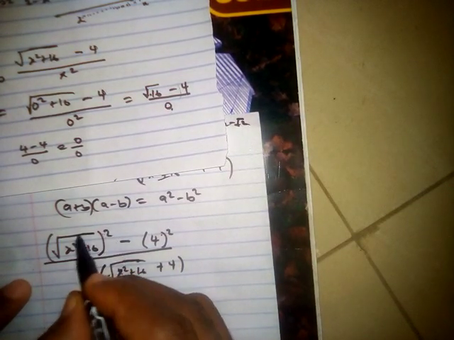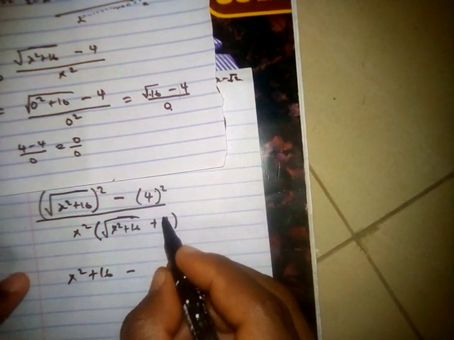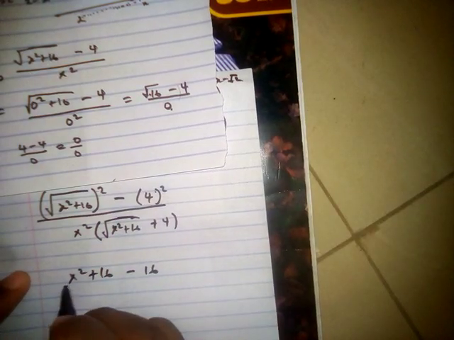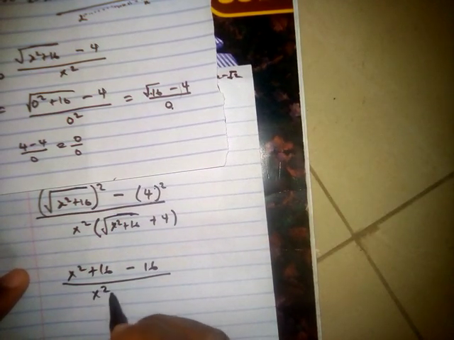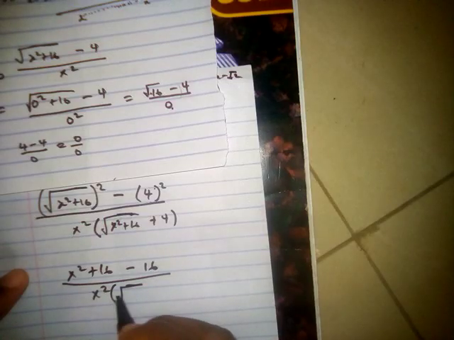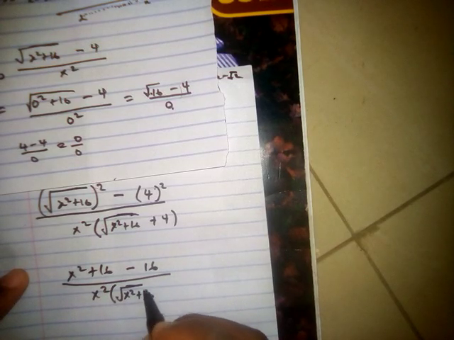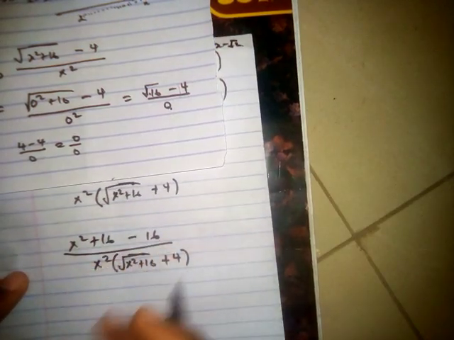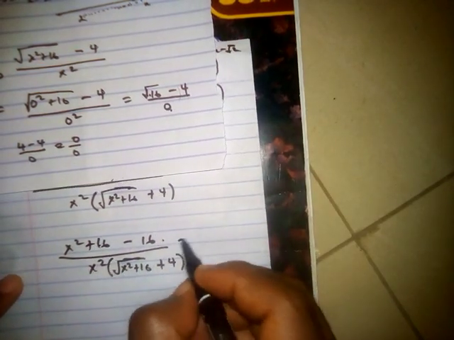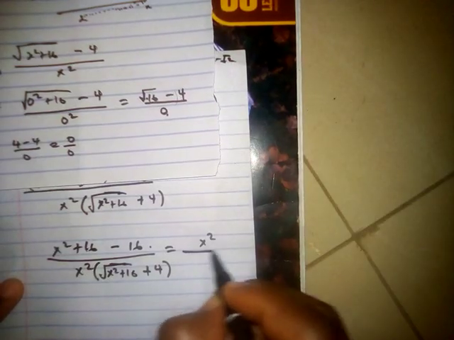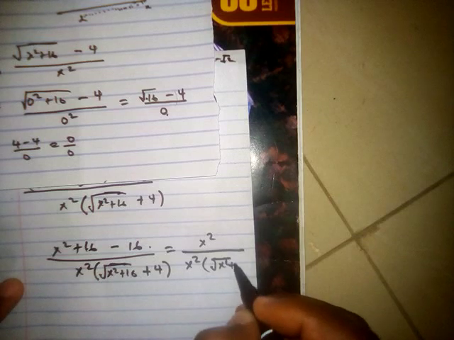Remember this square will cancel out this square root, so we are left with x squared plus 16 minus, now 4 squared is 16, all over x squared times root x squared plus 16 plus 4. Here now 16 minus 16 will give us 0. So we are left with x squared all over x squared times root x squared plus 16 plus 4.